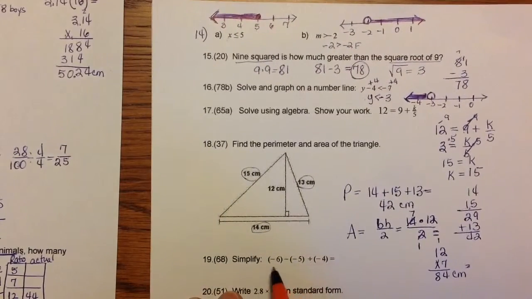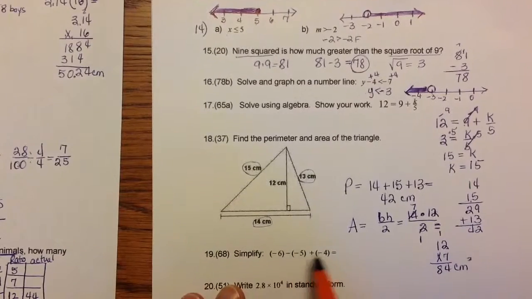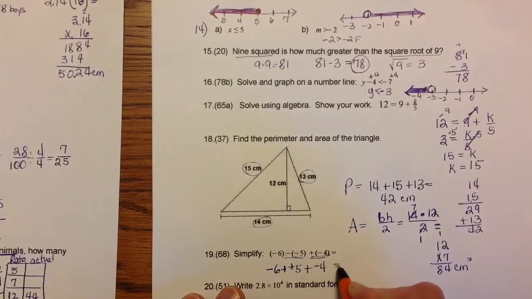Okay, we have another adding and subtracting of integers. You don't change the addition, you only change subtraction. So we're going to bring down our -6. We're going to add the opposite. So we're going to change that to addition, and the opposite of -5 is +5. We don't change addition, so we have plus a -4. -6 plus +5, the signs are different, so you'll get a 1, -1. And then -1 plus -4, we usually say just add. -1 plus -4 is -5.